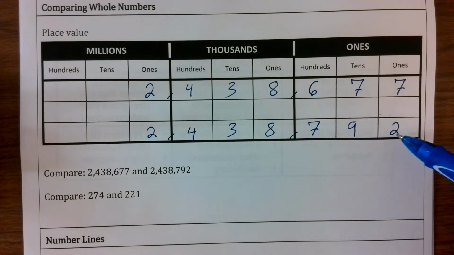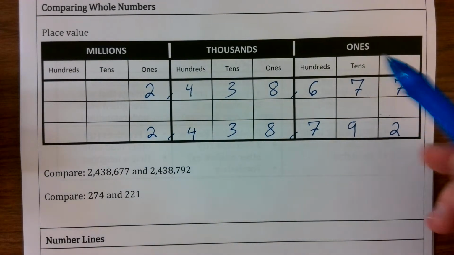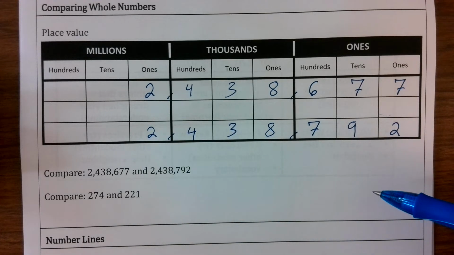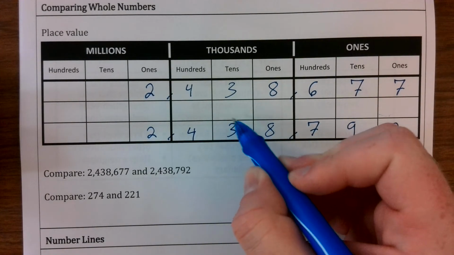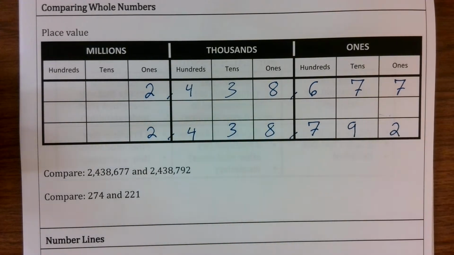All right, so each digit has a place value and only one digit per place value. So you're never going to see like a 13 or a 23 in a single box here. One digit per place value.